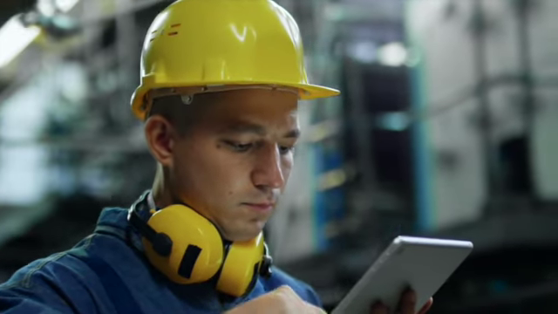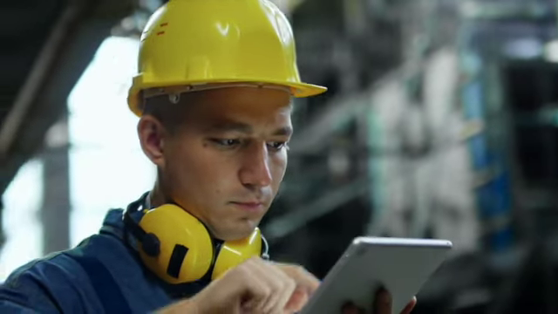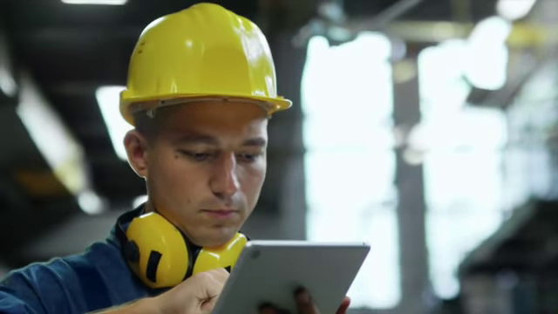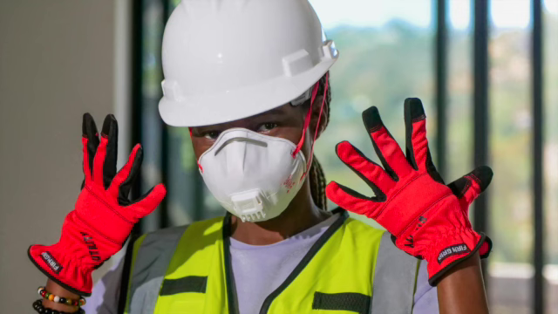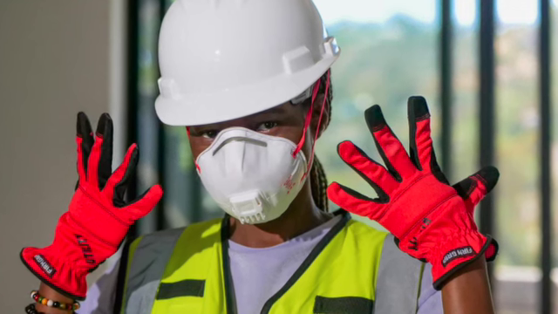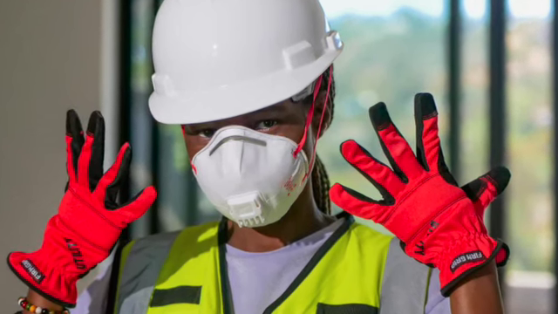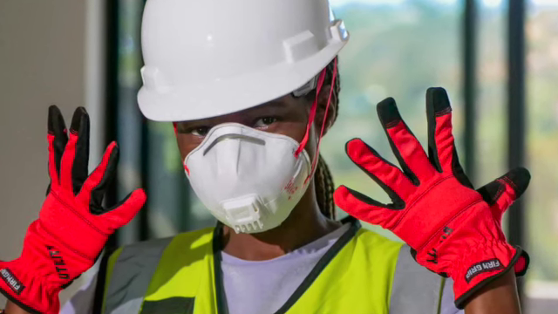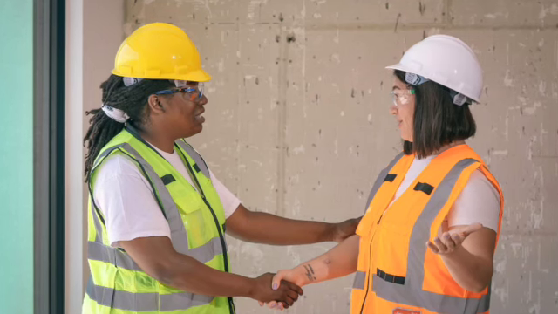Always ensure your PPE fits correctly. For example, a loose-fitting hard hat may fall off during work, leaving you exposed to head injuries. Inspect your PPE regularly. For instance, check your gloves for tears or your safety harness for frayed straps before working at heights.